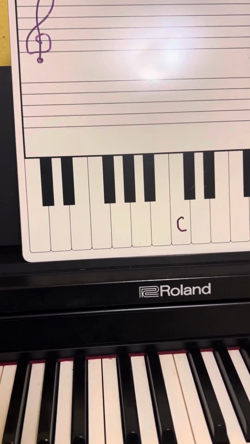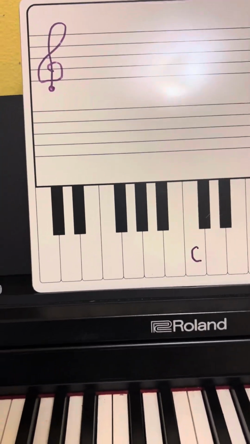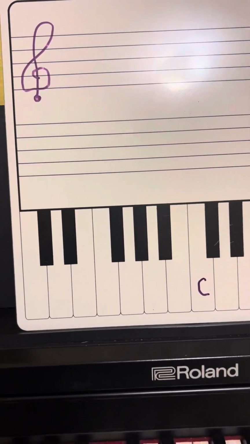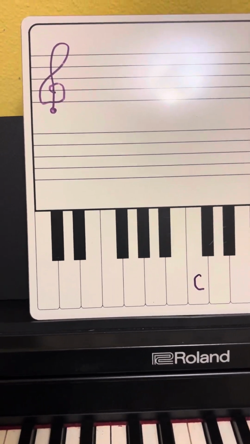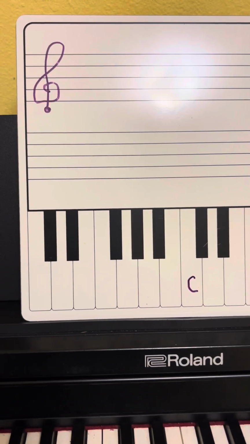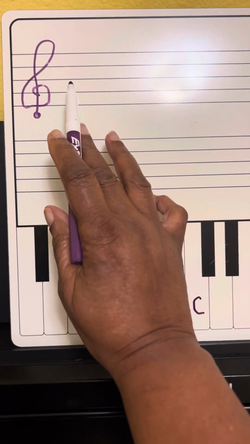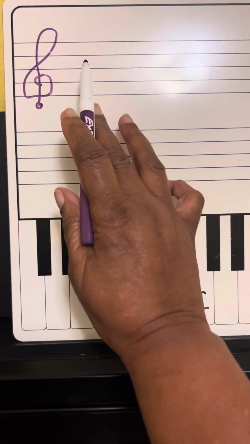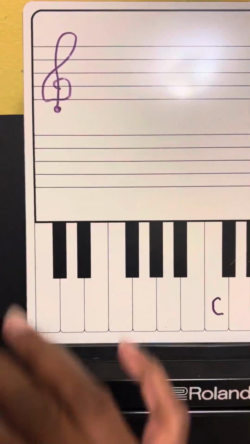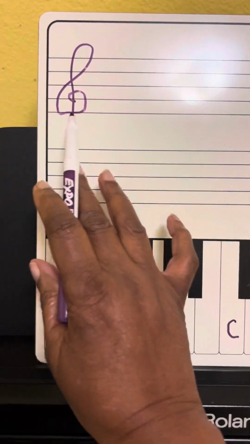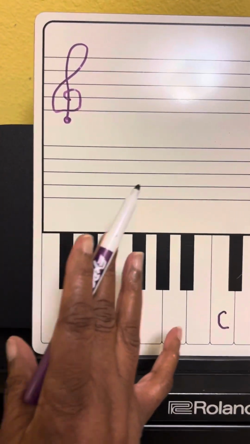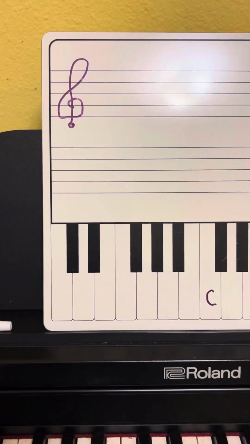Hey kids, today's lesson we're going to learn how to read notes on a staff, okay? Kids, what is a staff? A staff is 5 lines. So we have 1, 2, 3, 4, 5. That's a staff. And this is called what? Yes, it's a treble clef, and that signifies higher pitches, and it's usually going to the right.